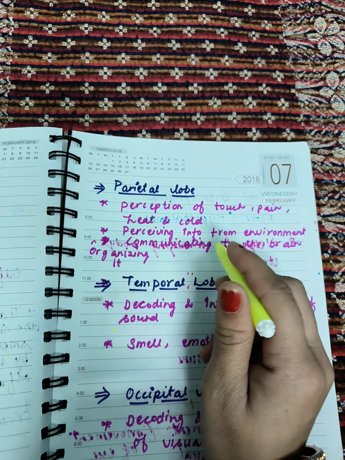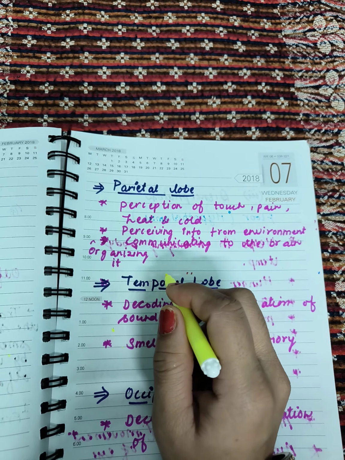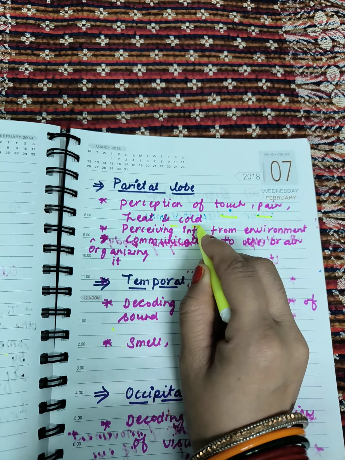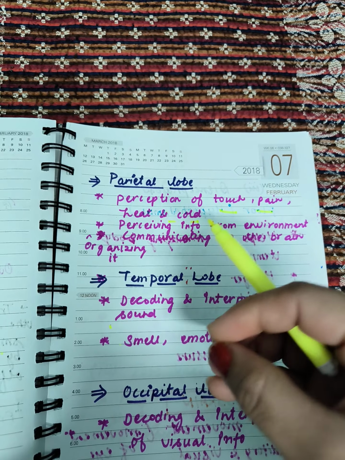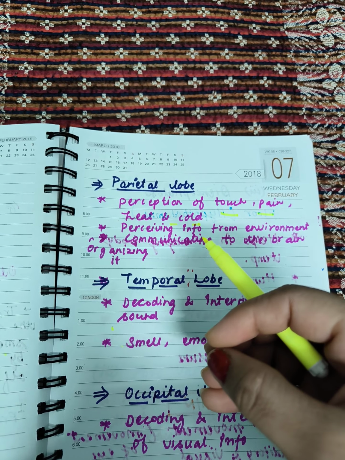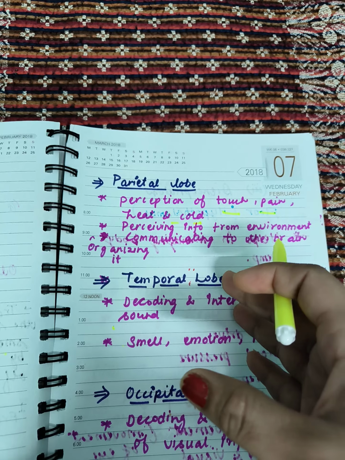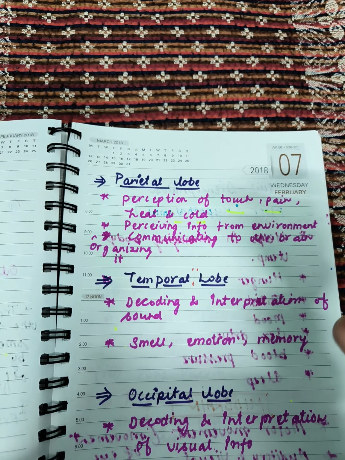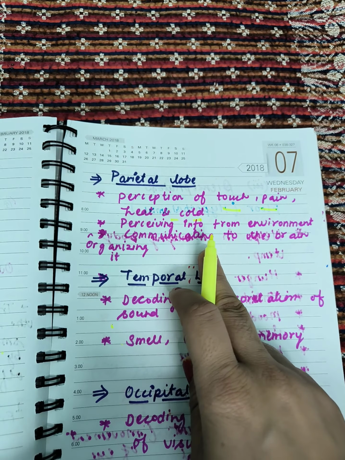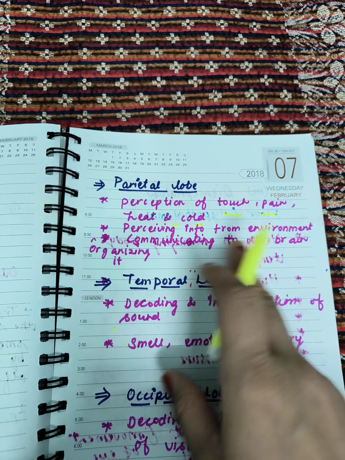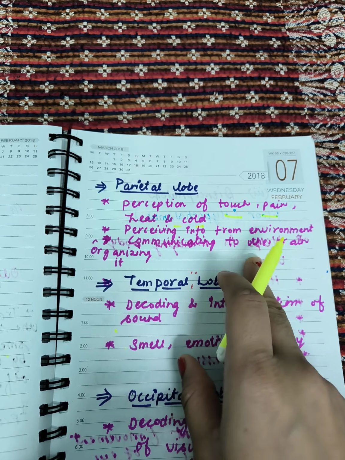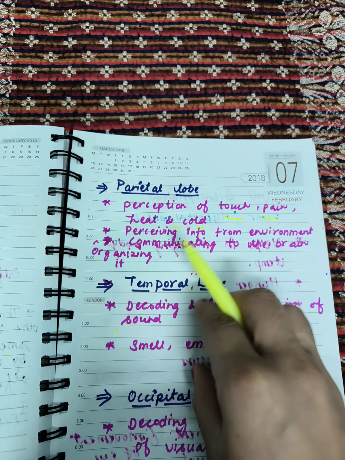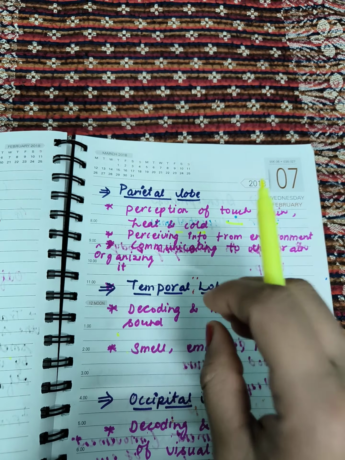Right. The next one is parietal lobe. Parietal lobe is a part of the cerebrum and its function is the perception of touch, pain, heat and cold. When we feel any pain, heat, cold, it gives a perception that we are feeling cold or heat or pain. Next, perceiving information from the environment and organizing it, communicating to the brain.